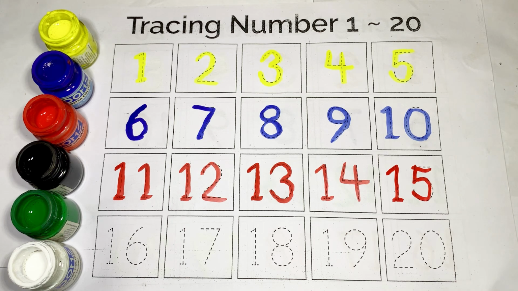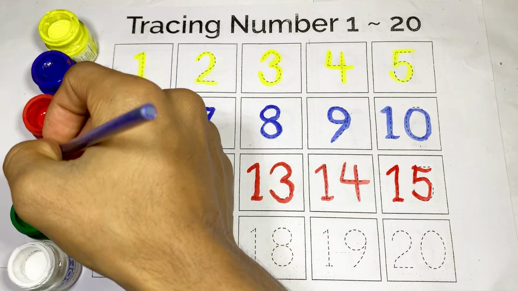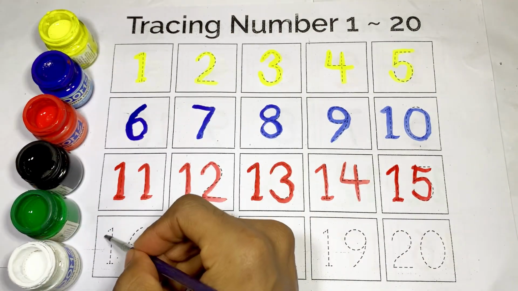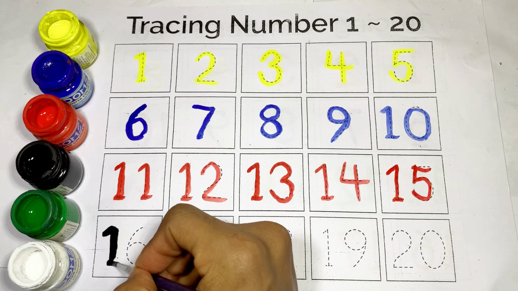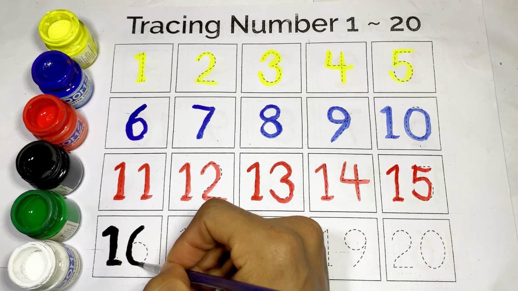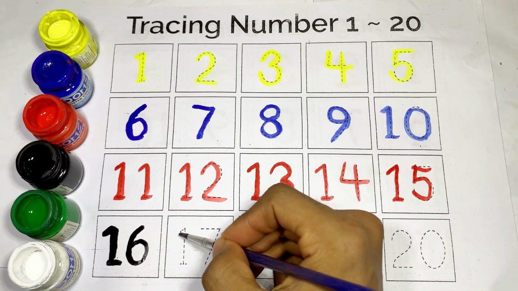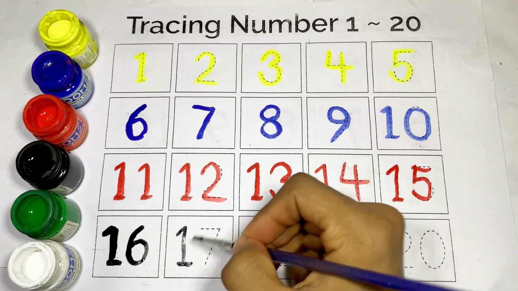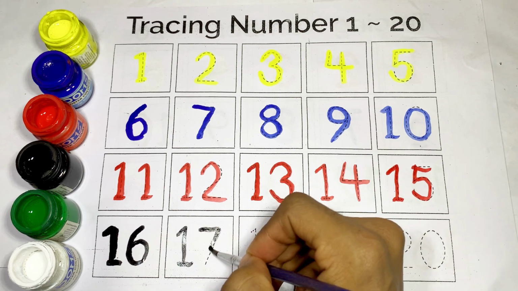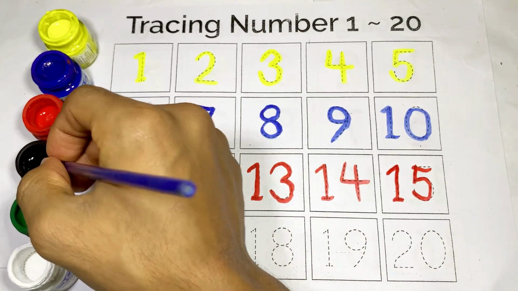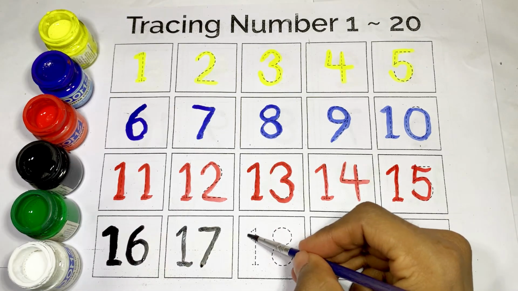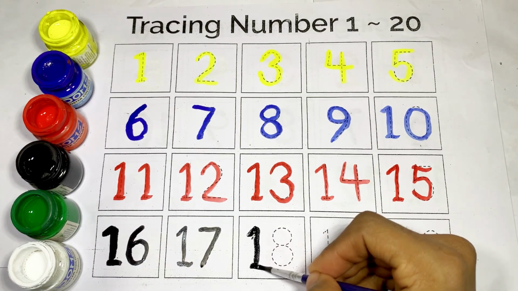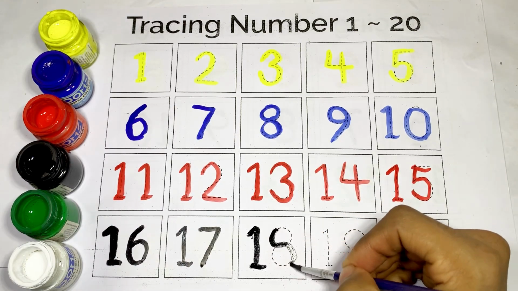Kids, next 16, the number 16, and use black color. 17, the number 17. Kids, again use black color and draw 18. The number 18.